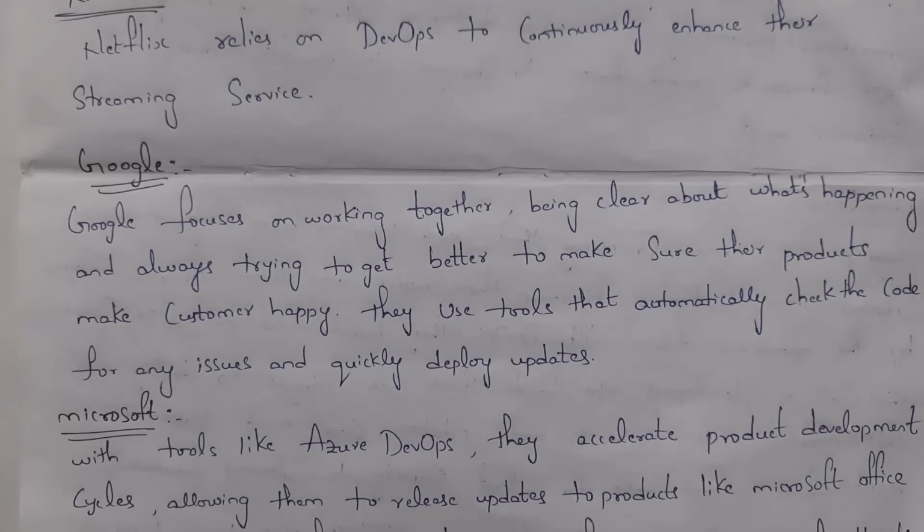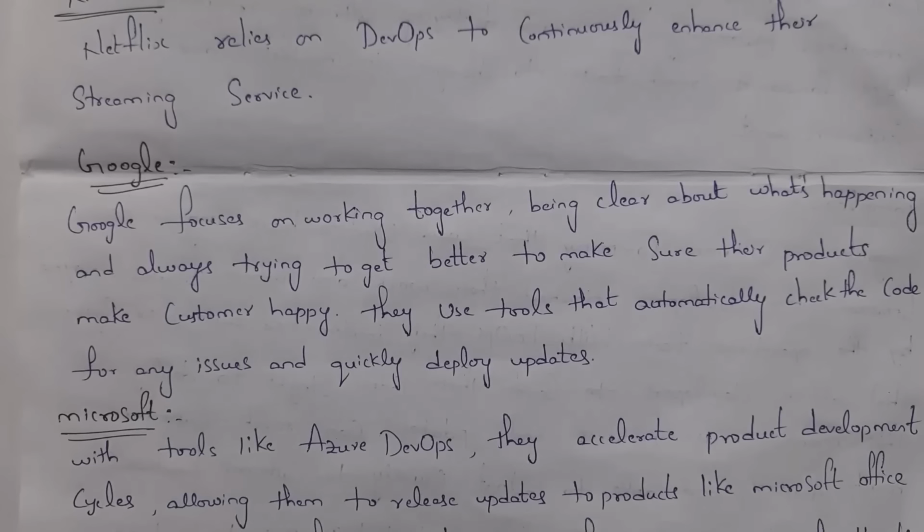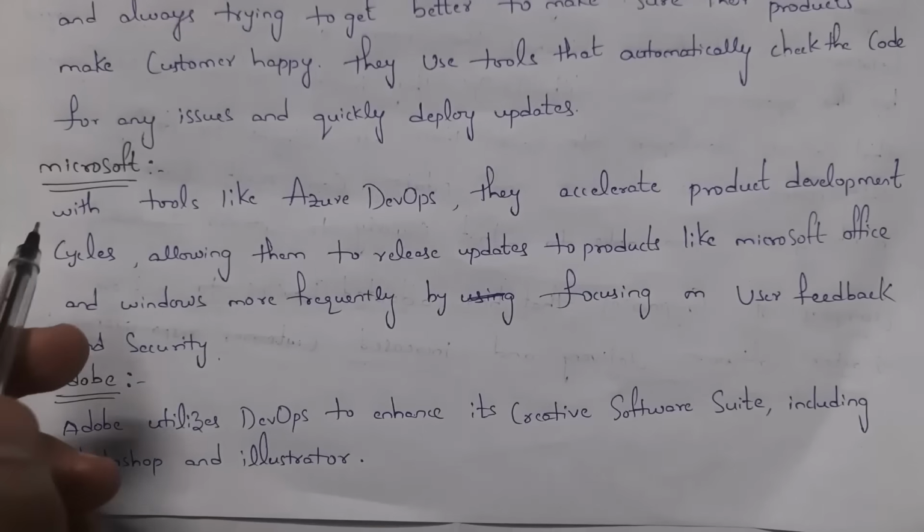And third company is Google. Google always focus on working together and they know clearly about what is happening. So even Google also use various kinds of automation tools in order to check errors in the code and quickly deploy updates. Next company is Microsoft.